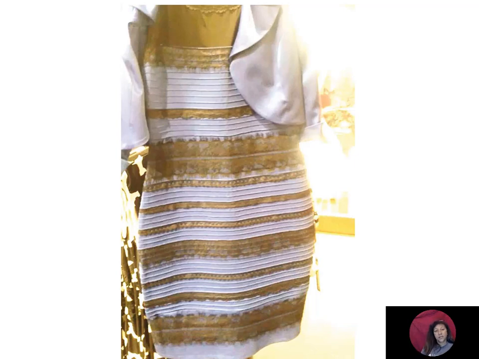But there were some experiments that were done around this, and it turns out that if you see the dress as white and gold, then you probably spend more of your time outside in the sunshine. And if you see the dress as black and blue, you probably spend most of your time indoors in artificial lighting, okay? And why is that important? Why do you care about that? Why was that experiment done?